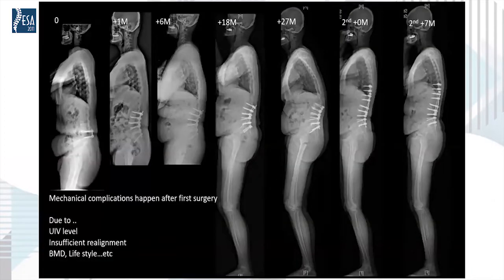Mechanical complications happen frequently after adult spinal deformity surgery. There are multiple reasons, such as UIV level selection, insufficient sagittal balance after surgery, and bone mineral density, and patient residence or lifestyle could be one of the important factors for it.